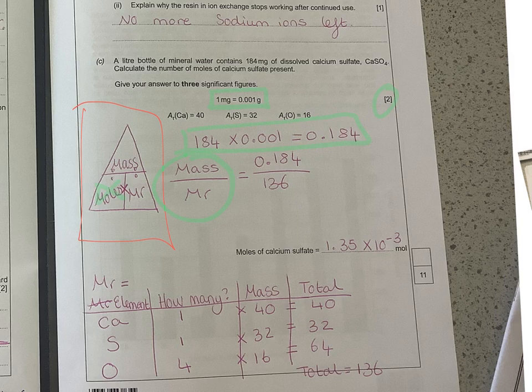So 0.184 divided by 136, and that would have given you that. It said to give your answer to 3 significant figures, so there are 3 significant figures. I kept mine in standard form, which was fine. You could have not kept it in standard form, just make sure you kept it to 3 significant figures.